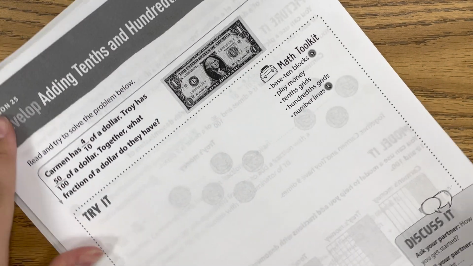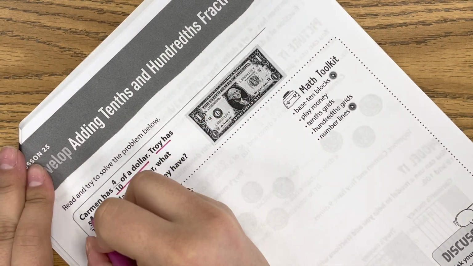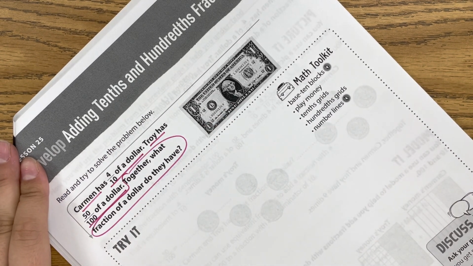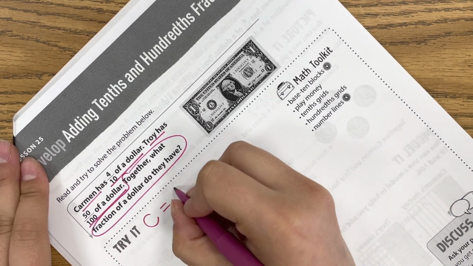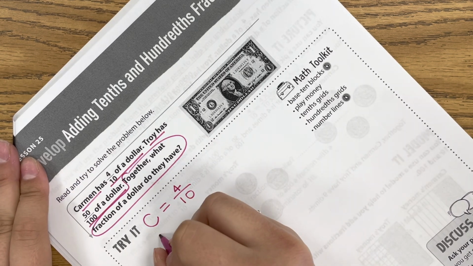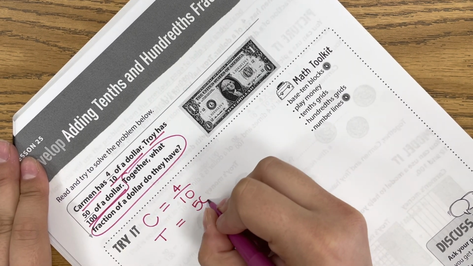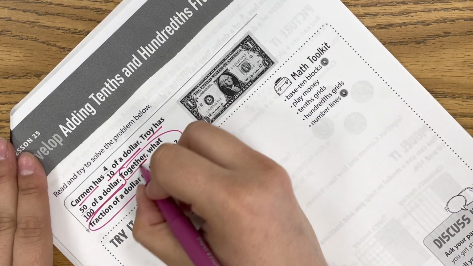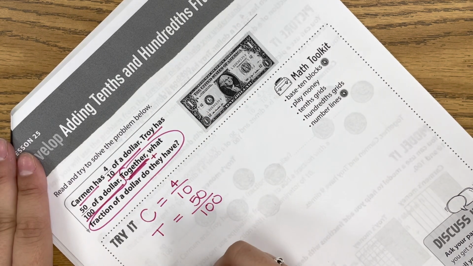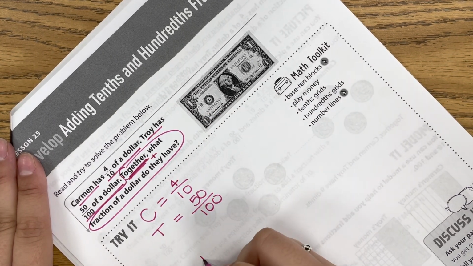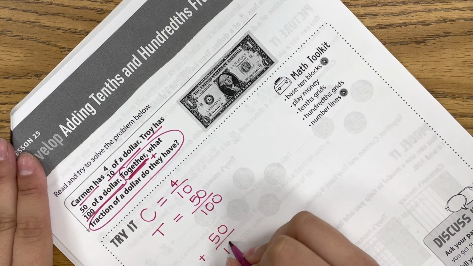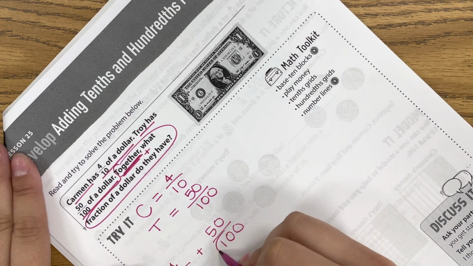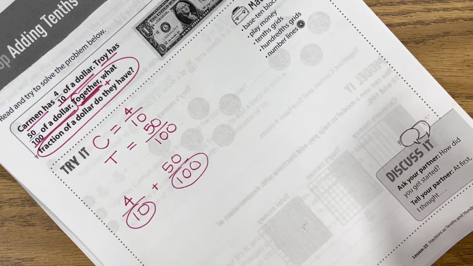So Carmen has 4/10 of a dollar. Troy has 51/100 of a dollar. Together, what fraction of a dollar do they have? So Carmen is equal to 4/10. Troy is equal to 50/100, okay? So together, what fractions they have? This word together means we are adding. So we are going to add 4/10 plus 50/100, okay?